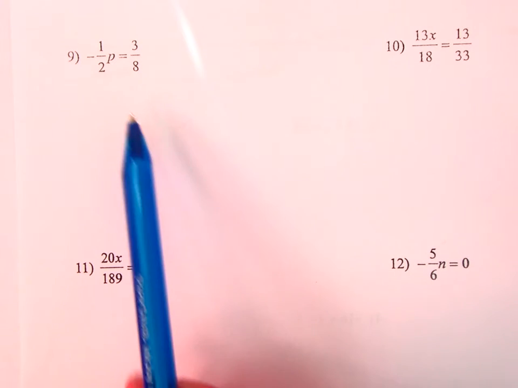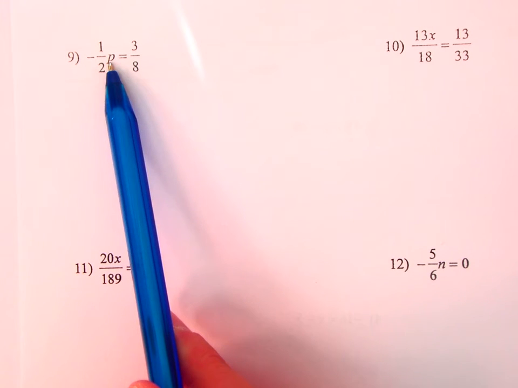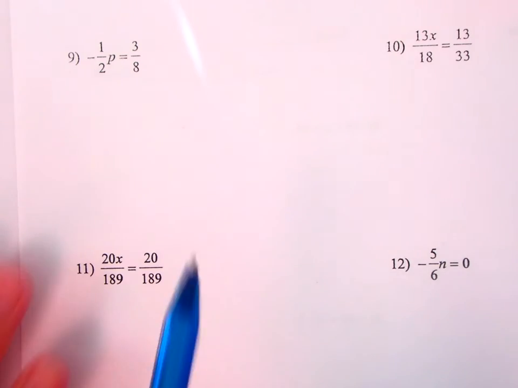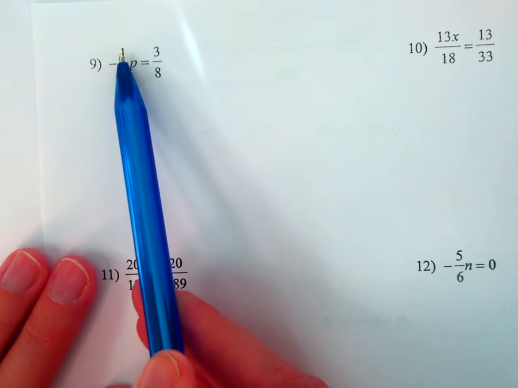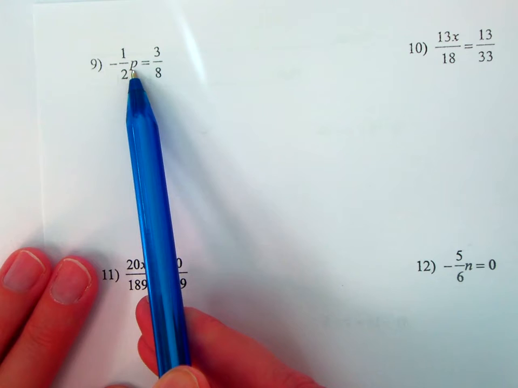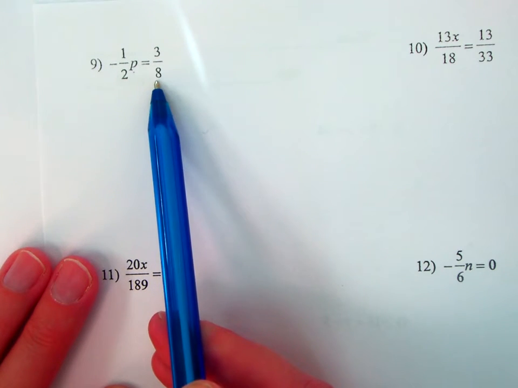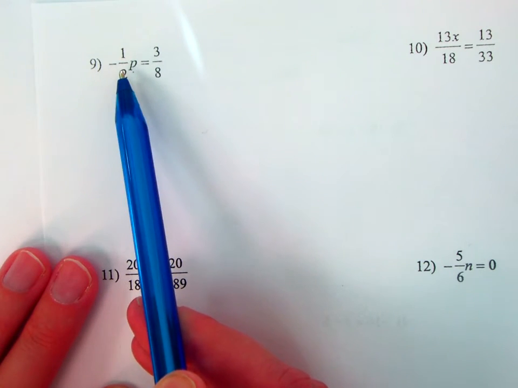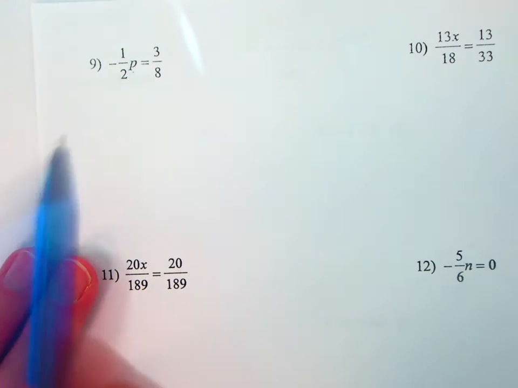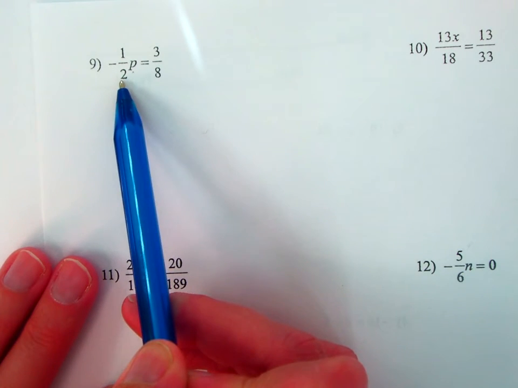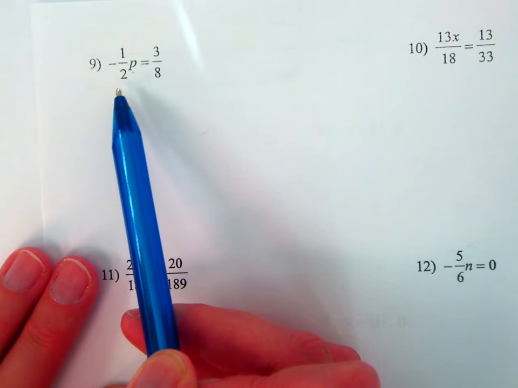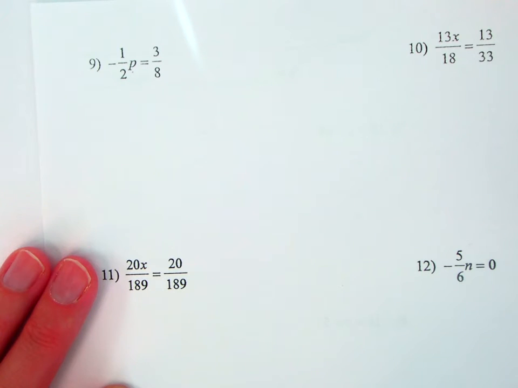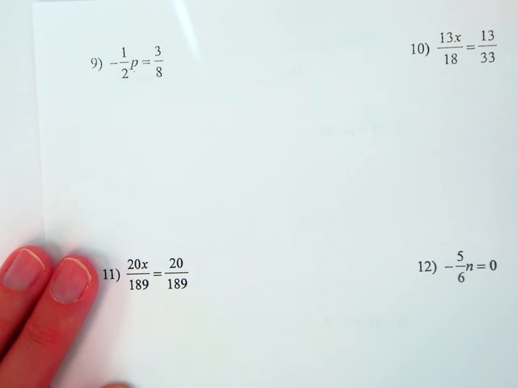Something else that we're going to encounter is when there's a fraction in front of the variable. And so if we read this, it's negative 1/2 times p equals 3/8. And usually, because we would be reading it as times the variable, I would want to divide. And if I divide by a fraction, if you remember your rules for dividing by a fraction, that dividing by a fraction, you can also multiply by the reciprocal. And so that's what we're going to use here.